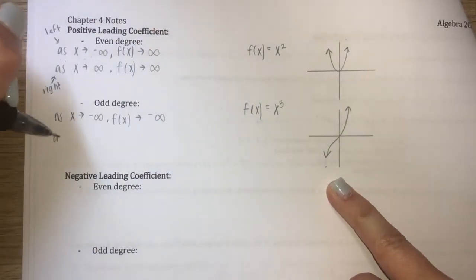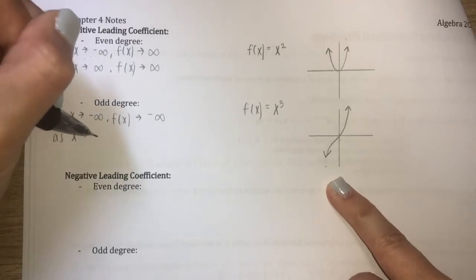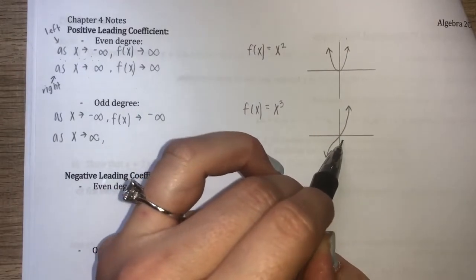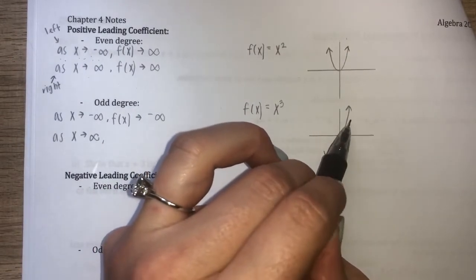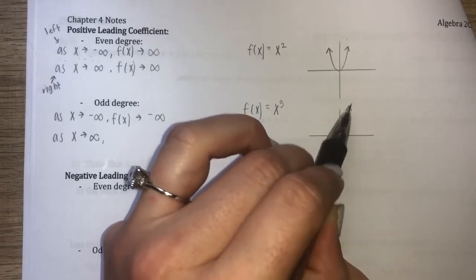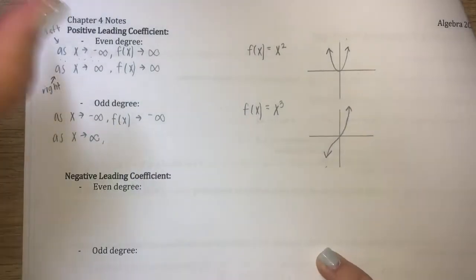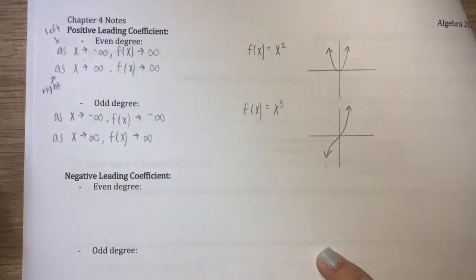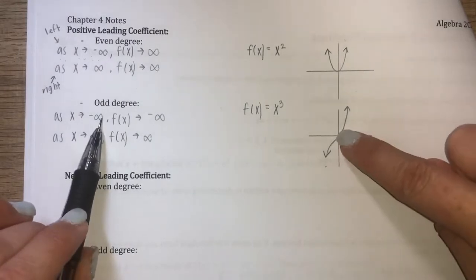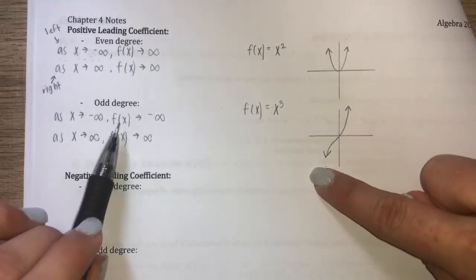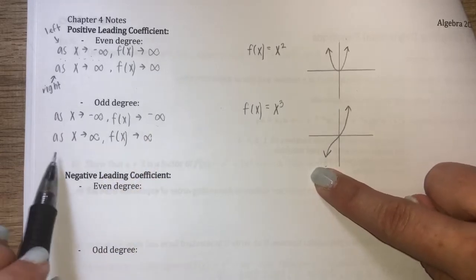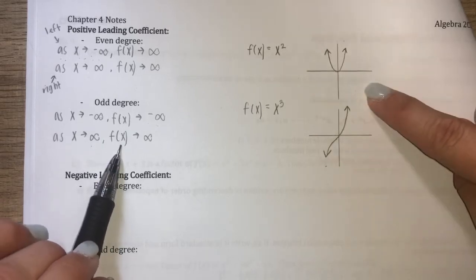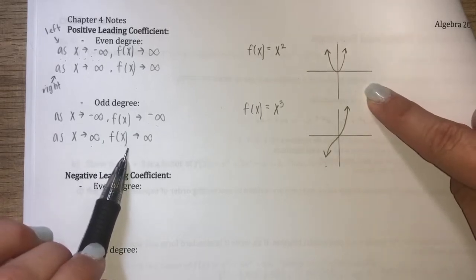And then as the graph moves to the right, or as x approaches positive infinity, f of x also approaches positive infinity. So as the x values get larger, the graph finishes going upward. So for the y values, that's positive infinity, getting larger and larger. So as x approaches negative infinity, as the graph moves left, it also moves down. So f of x approaches negative infinity. And then as x approaches infinity, as the graph moves right, it also moves up. So f of x approaches positive infinity.